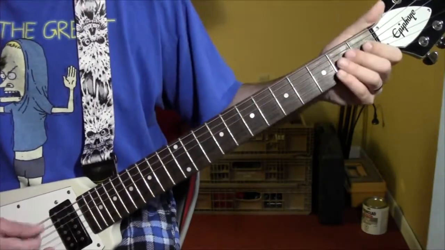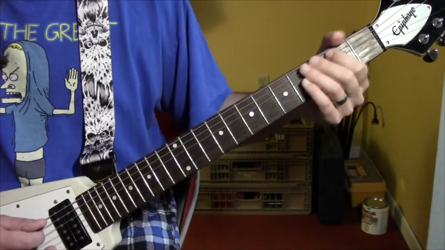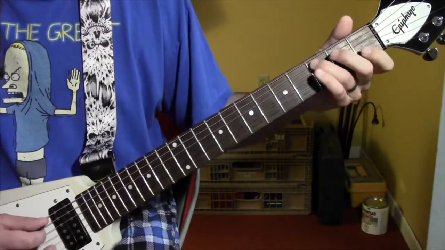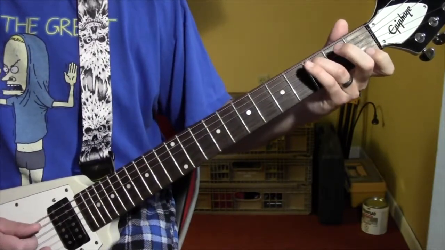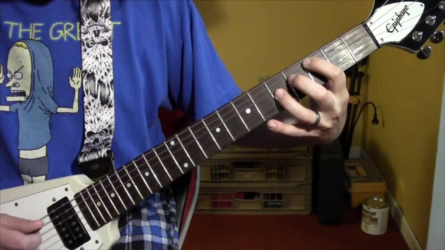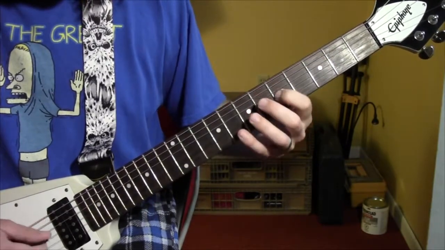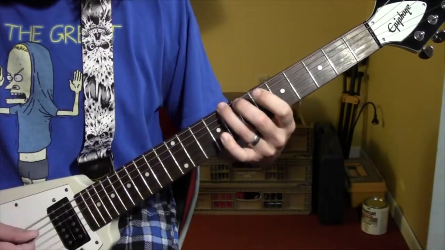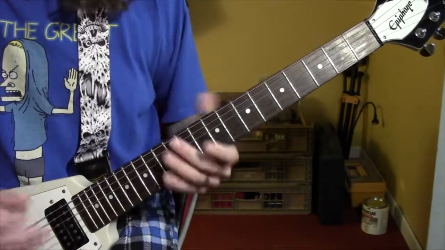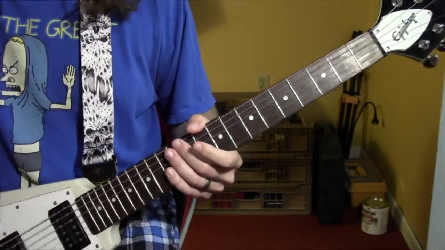Or you could go A sharp, B, C to find what that note is. So this is all C roots. All those notes are C, right?